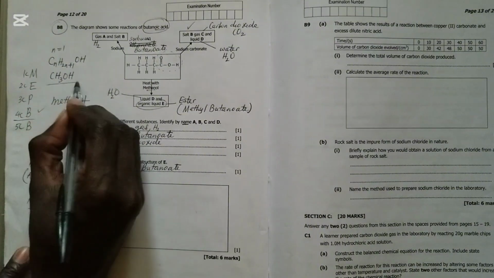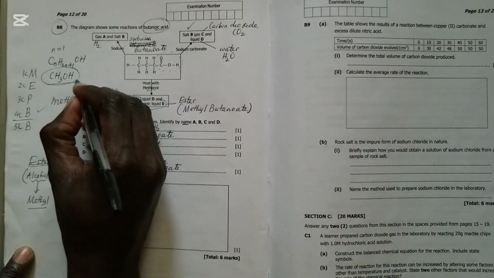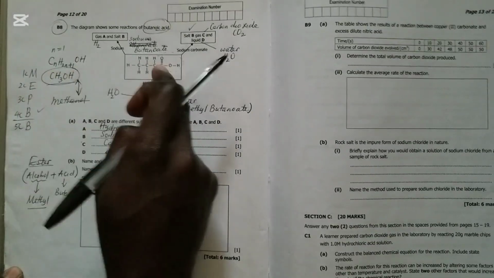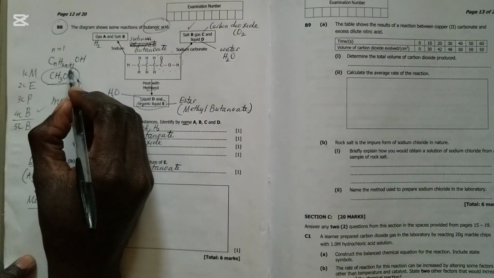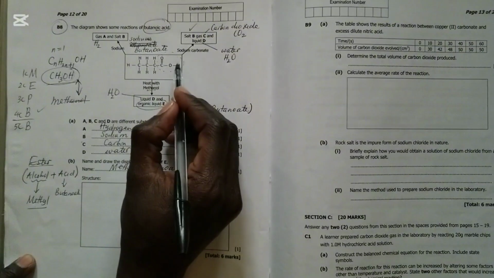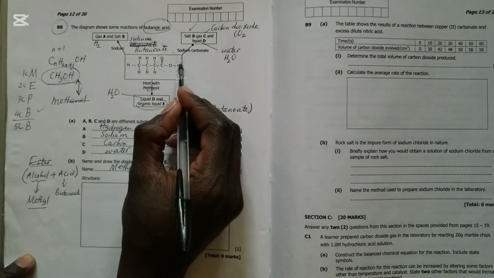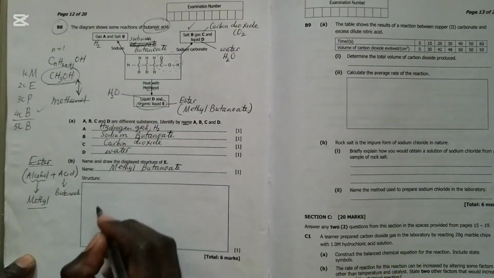So that is the formula for the methanoic acid part we are having there. Now when they react, the OH from the alcohol and the hydrogen will react to produce water, and the remaining molecules will join.